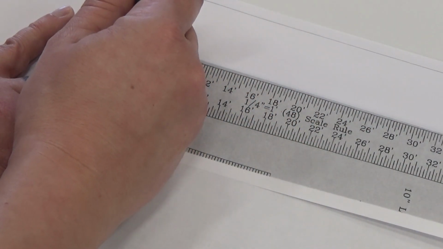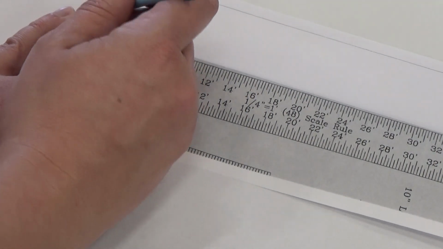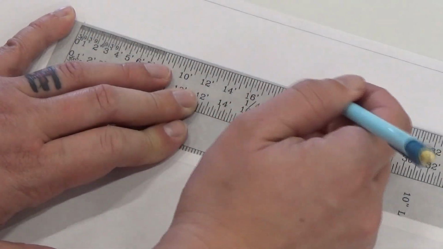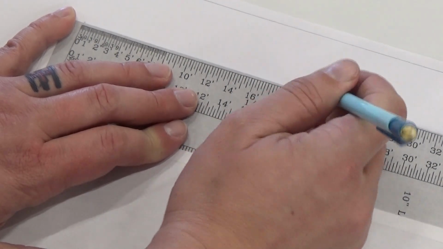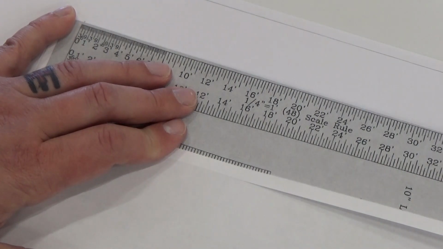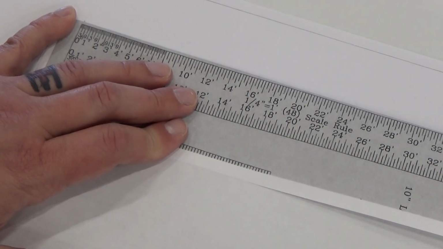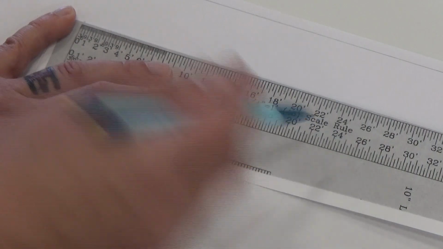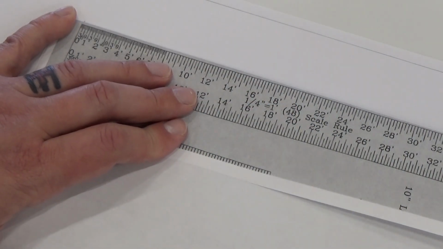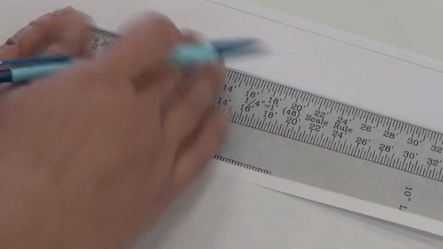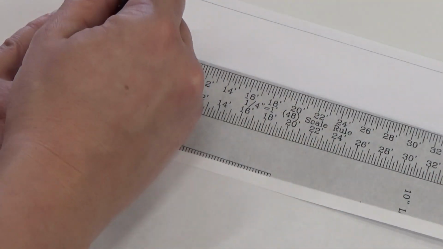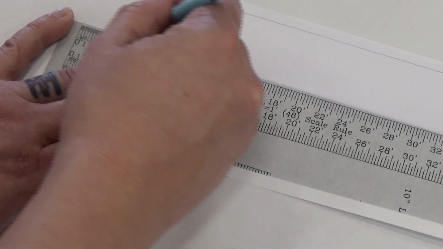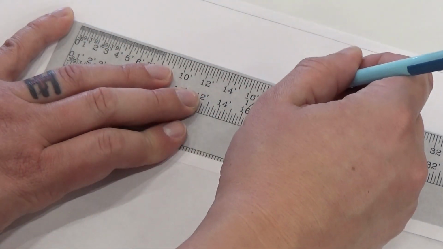Now I can just make a mark at the 0 point and then a mark at the 20 mark. Then I can bring in my ruler and draw that in with the plastic hard edge ruler. Or, since I have this paper that's fairly straight where I folded it, I can actually just use the paper edge to draw my line.